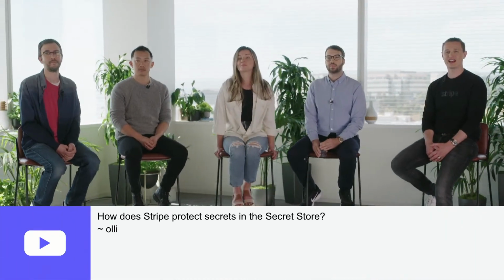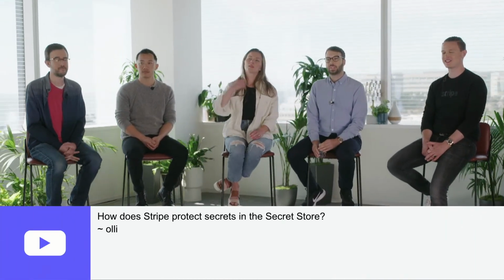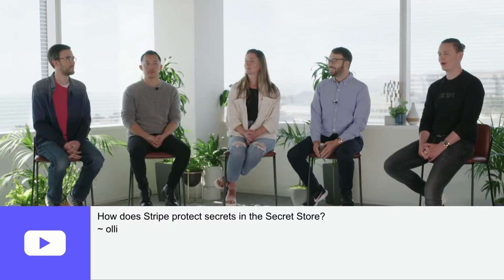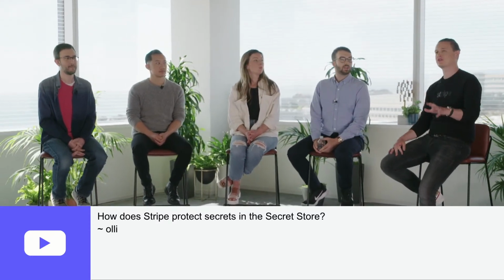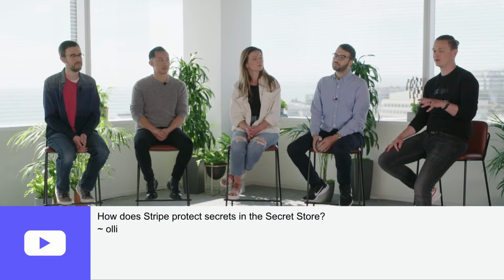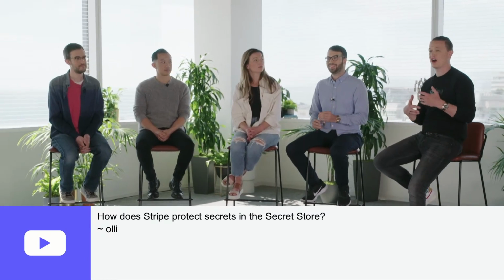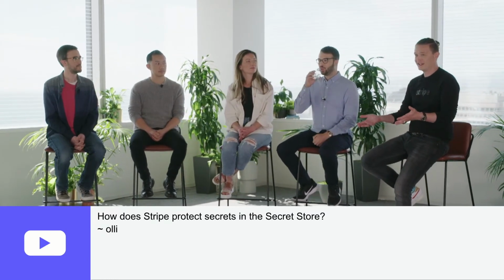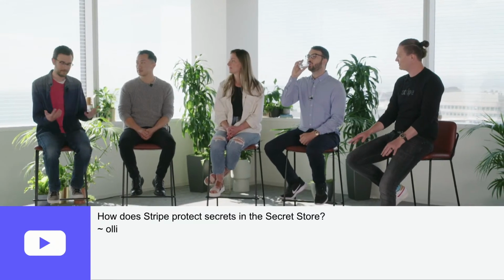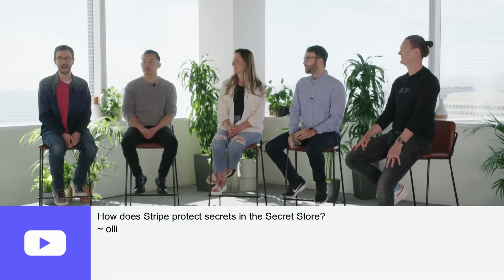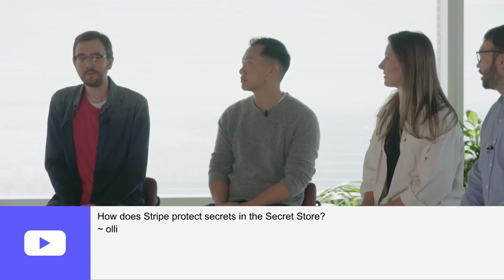Okay, Ollie asks, how does Stripe protect secrets in the secret store? So everyone knows the secret store is basically a way for you to store your secrets, specifically on the Stripe app side on the front end. TJ, you want to go into some more technical details about this? I'd love to. How does Stripe protect it?